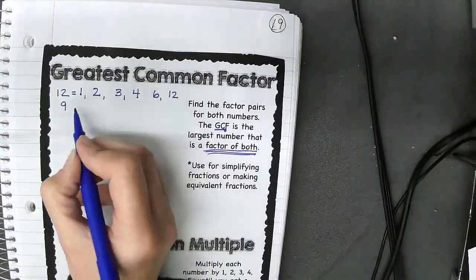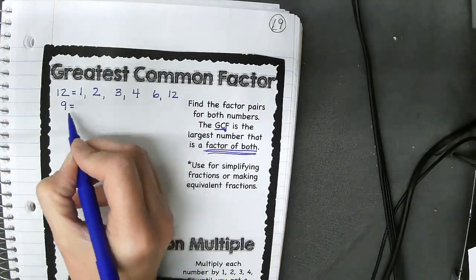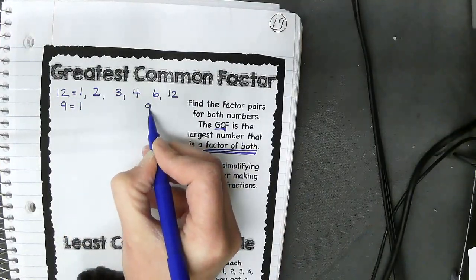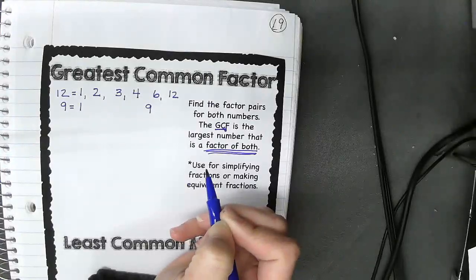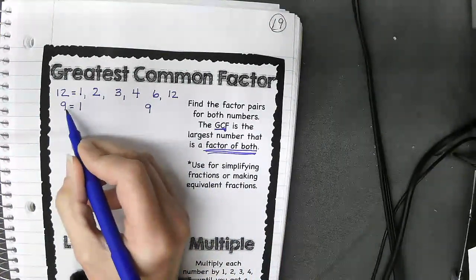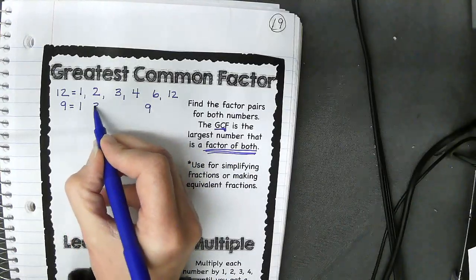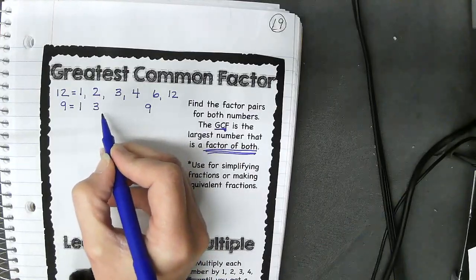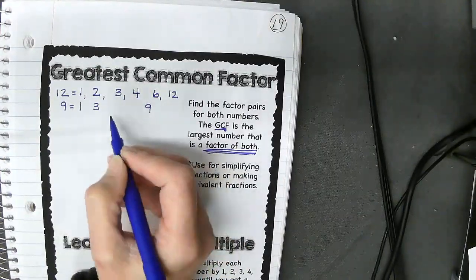Okay, now I need to do the same thing for 9. So I start out with 1, and I know that 1 times 9 is 9. And then I go to 2. 2 can't go into 9 because 9's an odd number. So then I move on to 3, and I think 3 times 3 is 9, so I only really need to write this down once, all right?